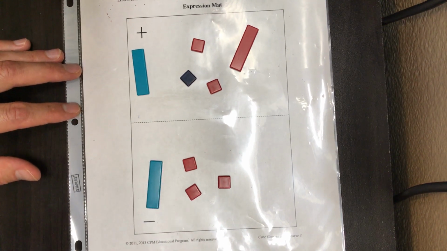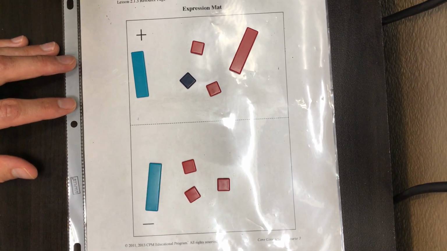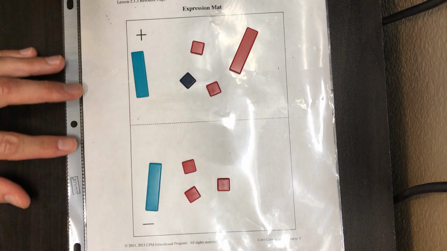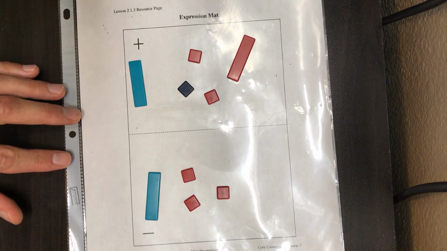Welcome in everybody to our final video of using an expression mat to combine like terms and simplify algebraic expressions.